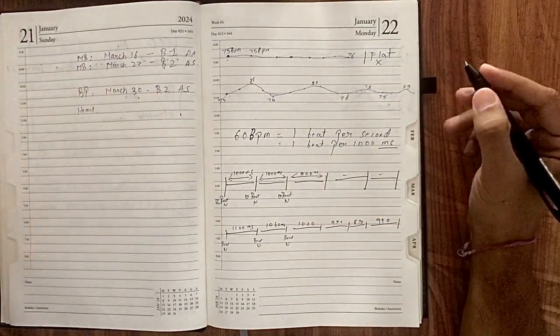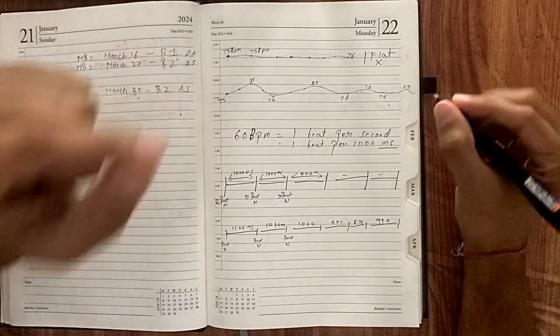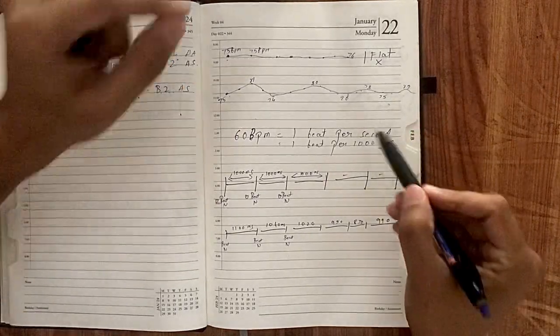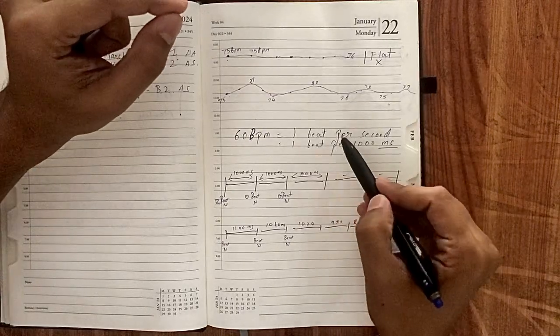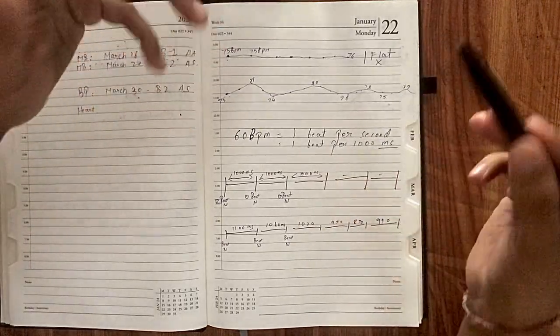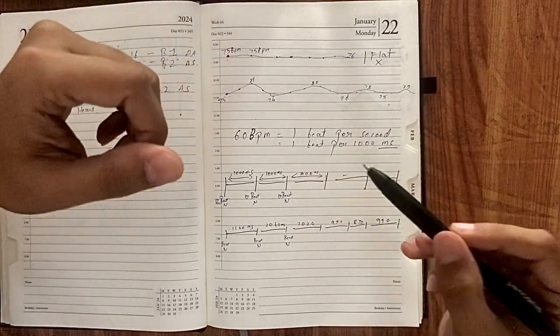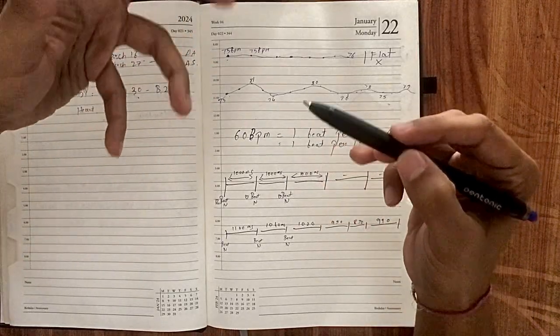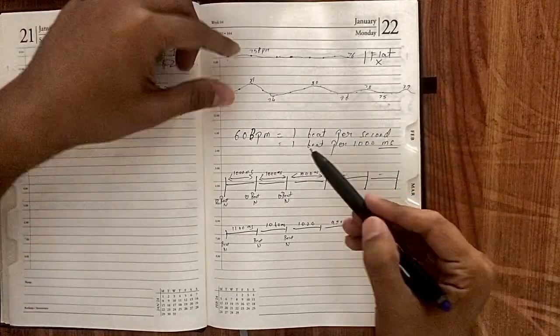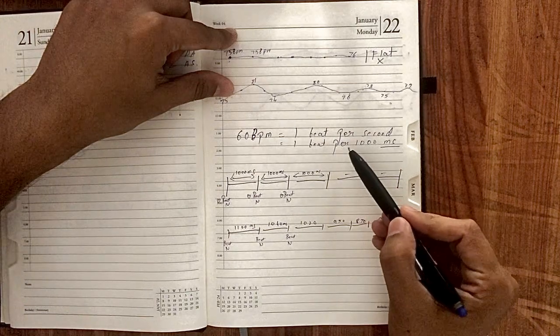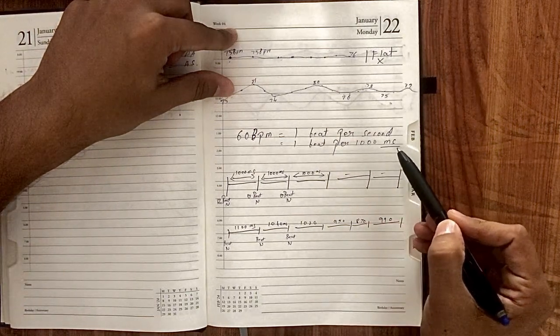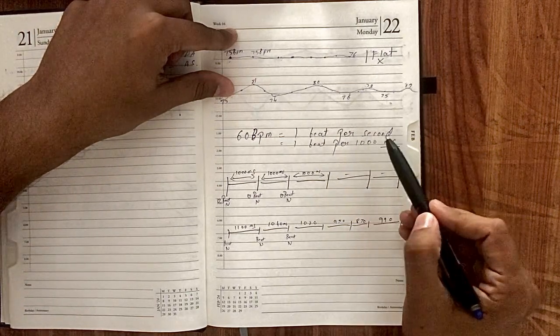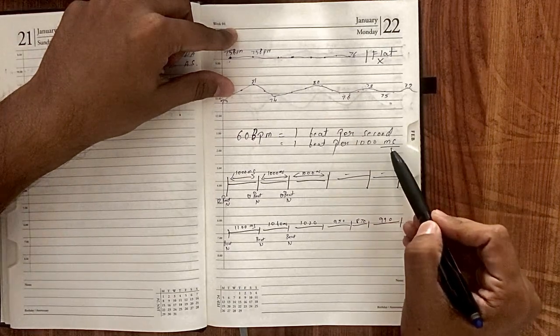It means 60 beats per minute, that means for every second there is one beat. So with that rate, it also means that it's one beat every 1000 milliseconds, right? One second is equal to 1000 milliseconds.